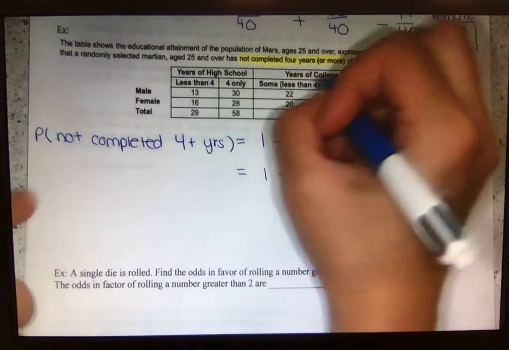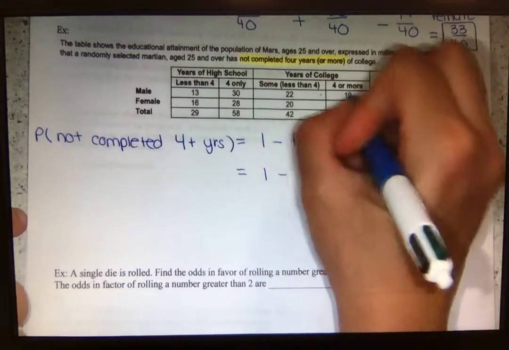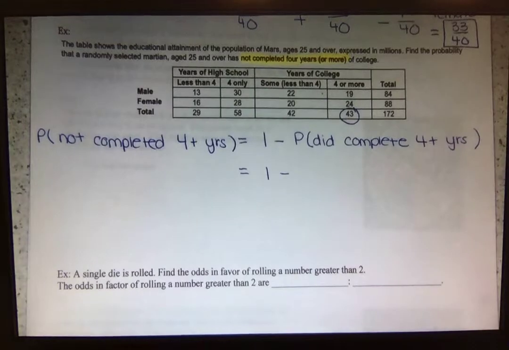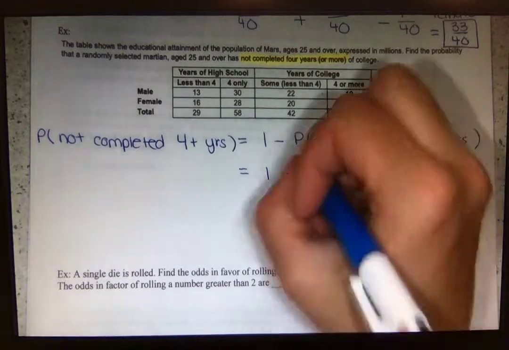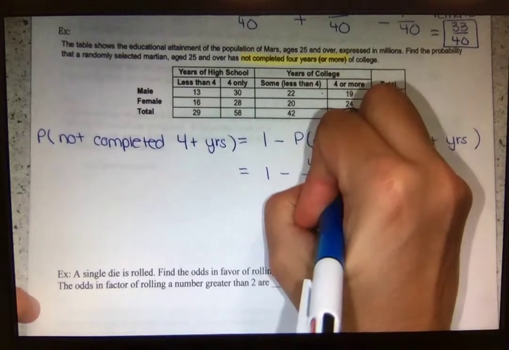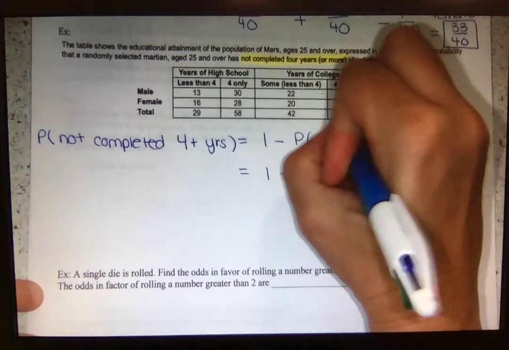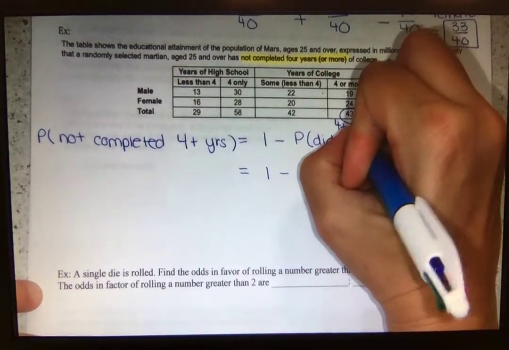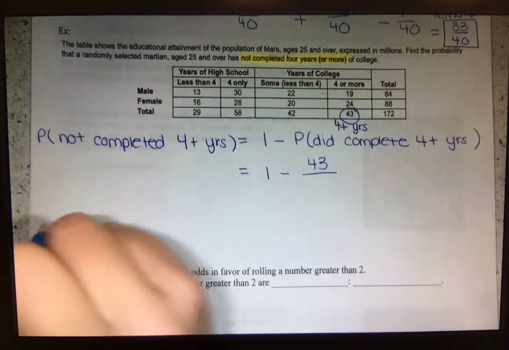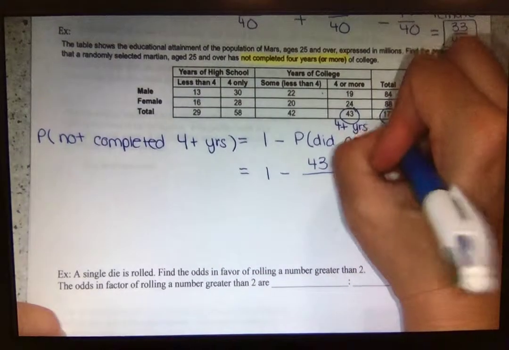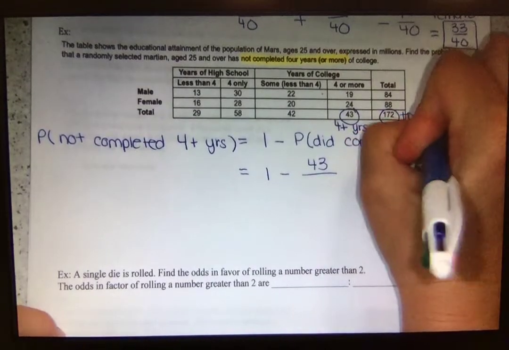Okay, so this one is just for female. This one's just for male. And then this last row is our total. So total is 43. So 43. Out of how many people are we talking about in general? 172. So 43 completed 4 or more years. And then 172 is the total number of people.